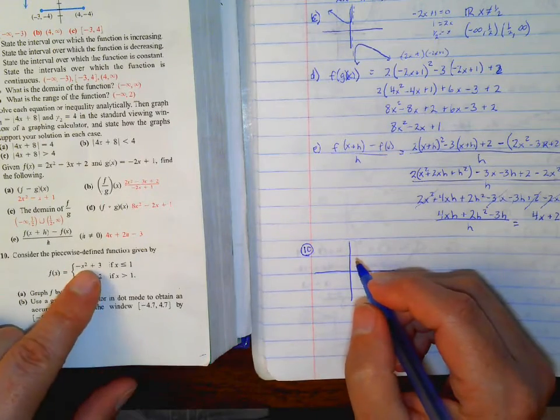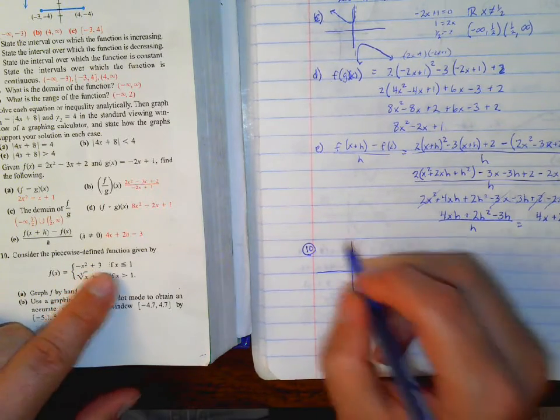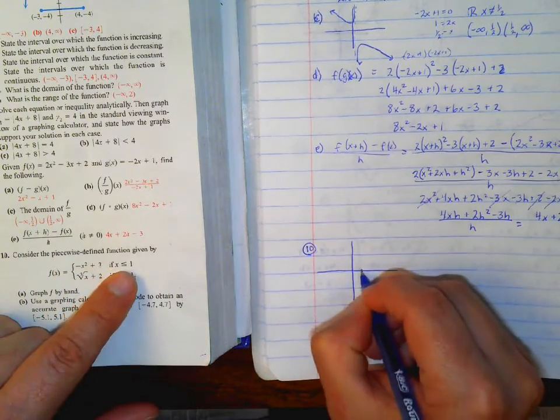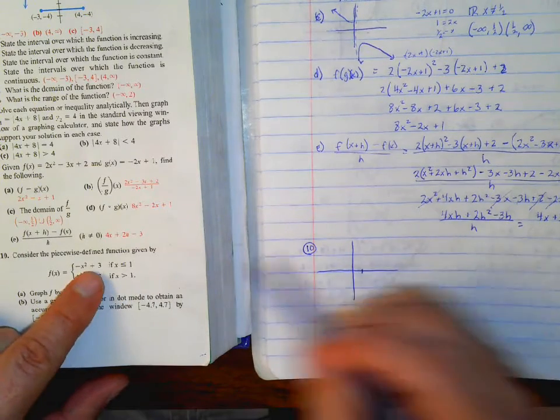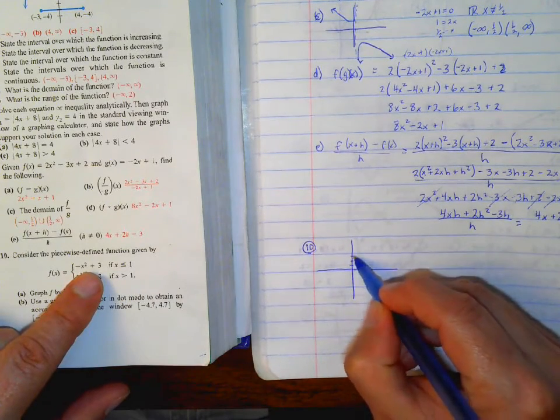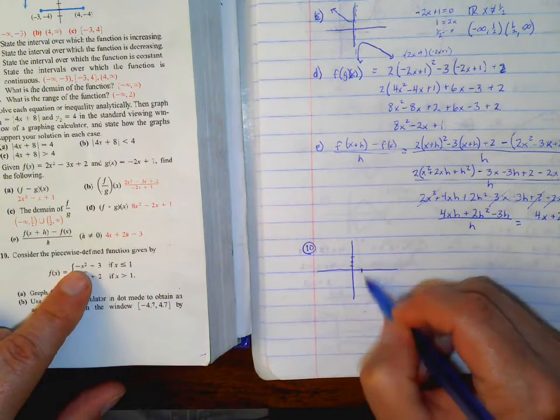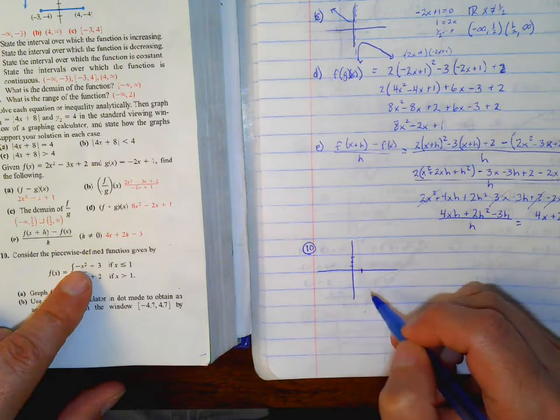So negative x squared plus 3 for x less than or equal to 1. We know it's going to shift up 3, and we know it's opening down, so it's going to look something like this. Okay, let's find some points though.